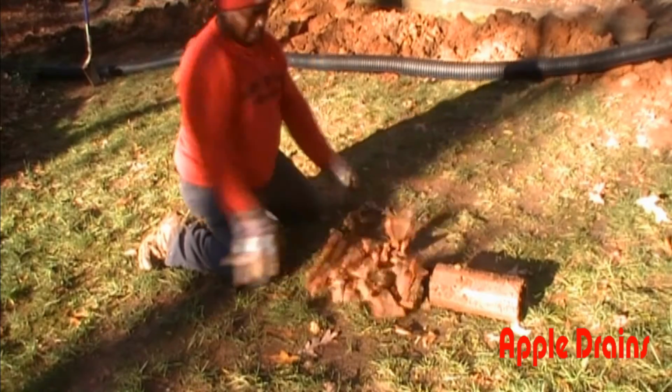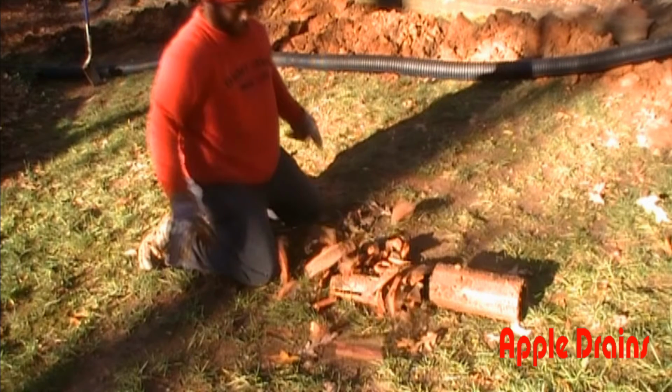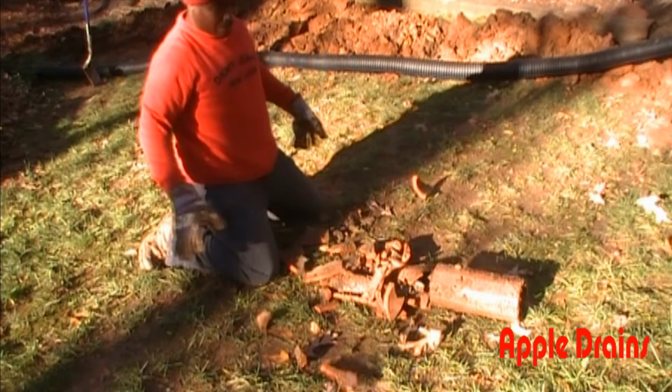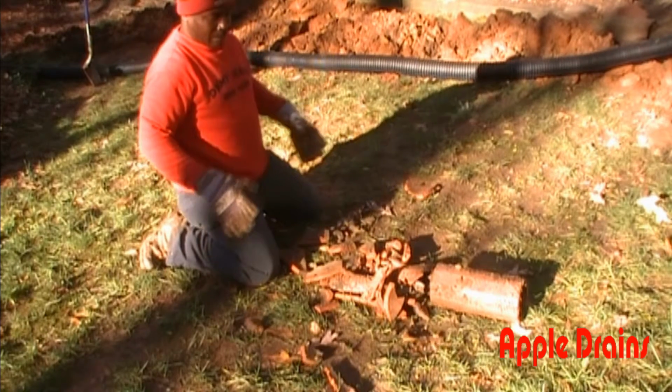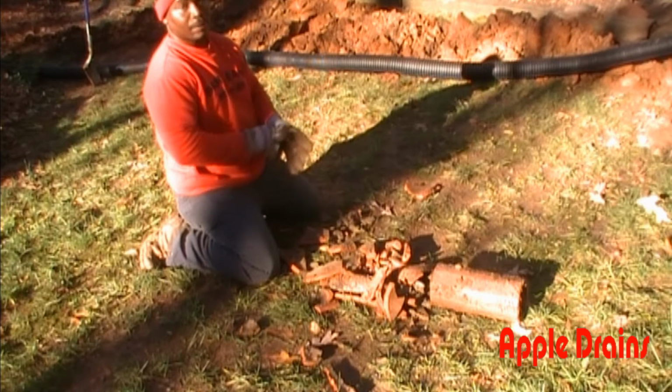Although terracotta is strong, you can see how quickly this pipe can break. Eddie's basically just dropping a piece of pipe on top of another pipe. The terracotta easily shatters.